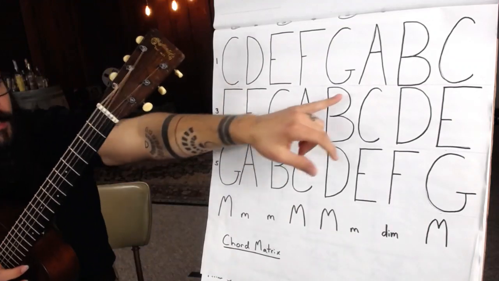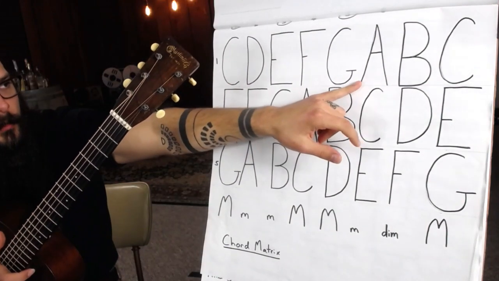So by virtue of knowing the major scale pattern, the relative minor scale pattern is built in. Let's say, okay, great, I want to play an A minor scale, but I only know a major scale. That's not a problem, because we can do this. You don't even have to know the notes.